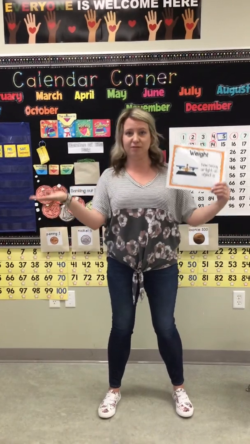Weight is when we measure how heavy something is. And in school, we would use something called a pan balance scale, but you might not have one of those at home. So you could measure it in your hands, putting two objects in your hands and trying to figure out which item is heavier. Or you could step on a bathroom scale and see how many pounds or kilograms you might weigh.